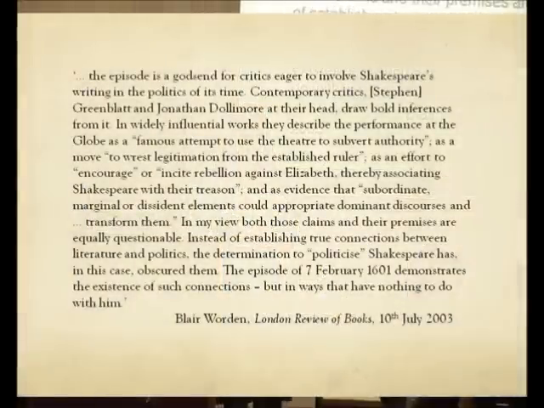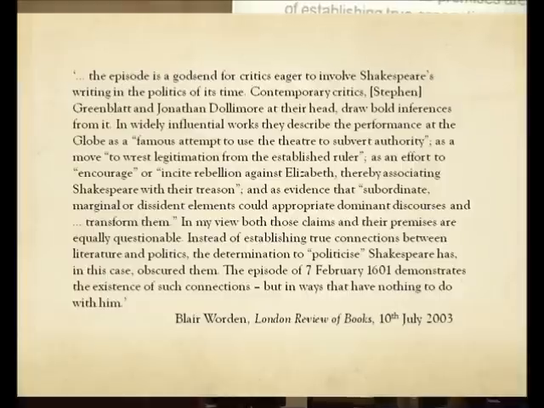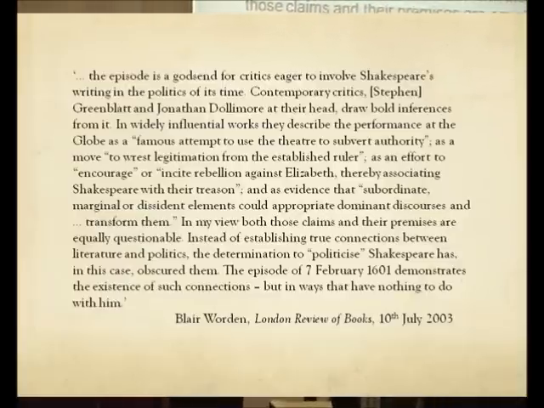He says, "The episode is a godsend for critics eager to involve Shakespeare's writing in the politics of its time. Contemporary critics Stephen Greenblatt and Jonathan Dollimore at their head draw bold inferences from it. In widely influential works, they describe the performance at the Globe as, quote, a famous attempt to use the theatre to subvert authority, as a move to wrest legitimation from the established ruler, as an effort to encourage or incite rebellion against Elizabeth, thereby associating Shakespeare with their treason, and as evidence that, quote, subordinate, marginal, or dissident elements could appropriate dominant discourses and transform them."